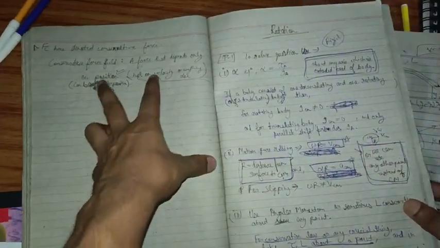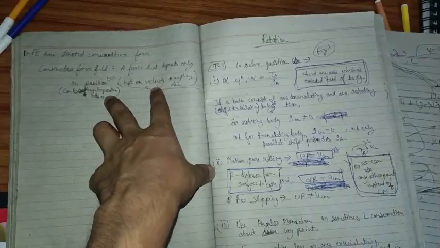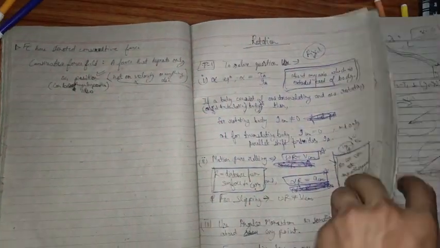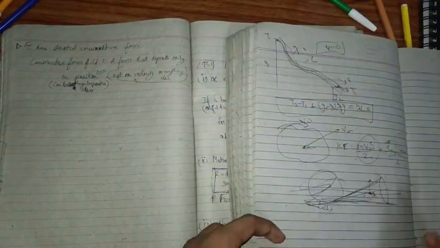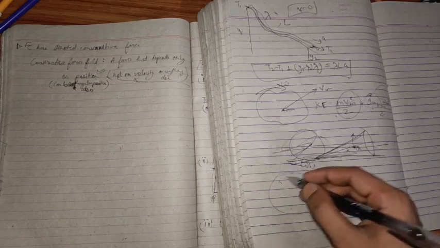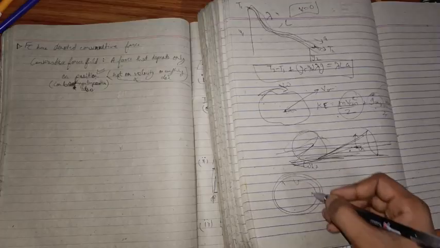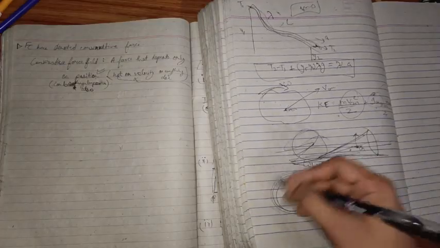Okay, what is called a conservative force? A conservative force is a force that only depends on the position, and it does not depend on the velocity or anything else. Also, one more thing: when we have any cylindrical region of magnetic field and the magnetic field is changing in this region, it will induce electric fields in this medium, in these circular loops.